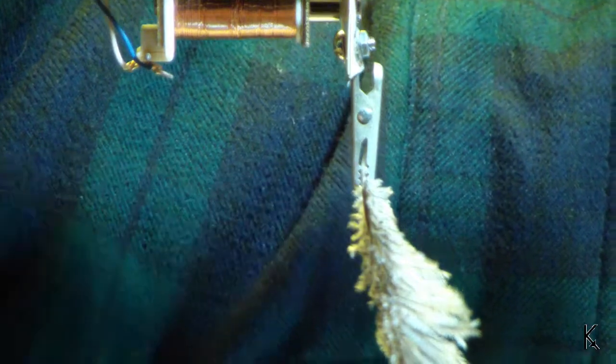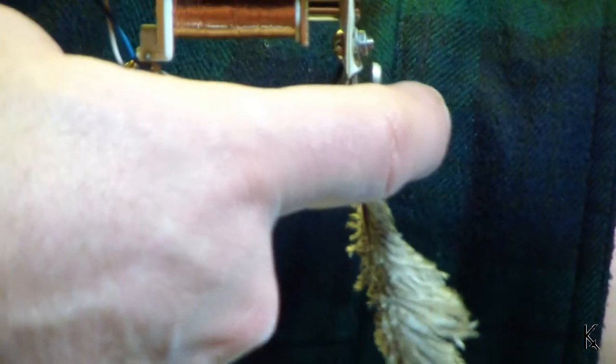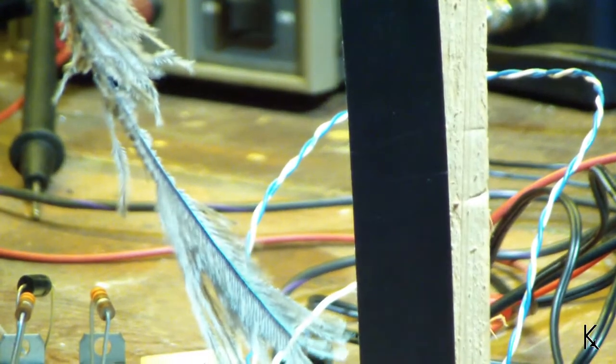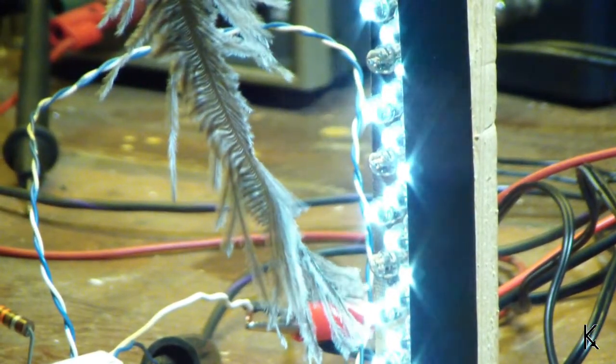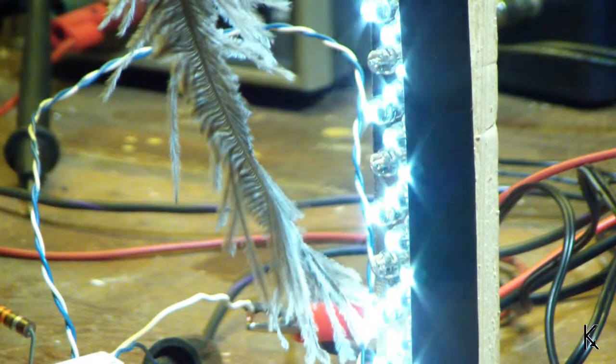So up here we've got a solenoid attached to this alligator clip, and this alligator clip's hooked to the feather, and that solenoid, I don't know if you can hear that or not, maybe not on the microphone audio, is vibrating. And it's vibrating that feather. And then behind that bit of tape is a string of white LEDs.